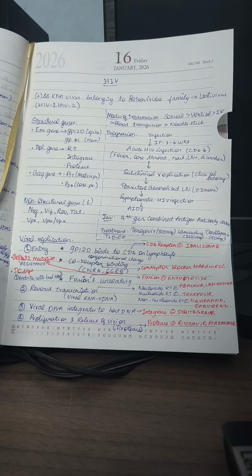One is the env gene, which codes for GP120, which forms the spike protein on the envelope, and GP41, which is the transmembranous part of the protein. Then the pol gene, which codes for reverse transcriptase, integrase, and protease enzymes. We have the gag gene, which codes for P17, which forms the matrix protein, and P24, which forms the core protein. P24 is widely used for diagnosis of HIV infection.